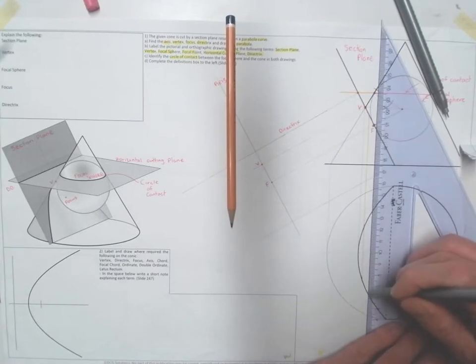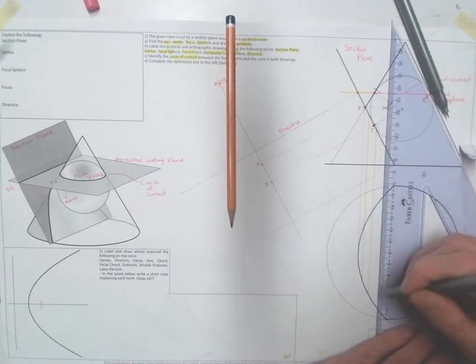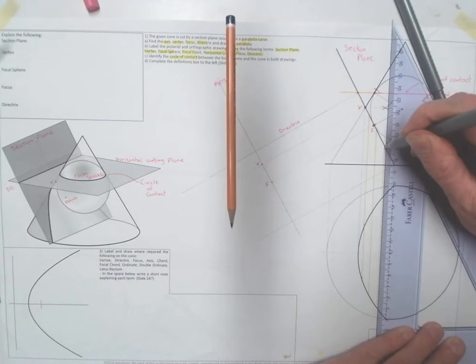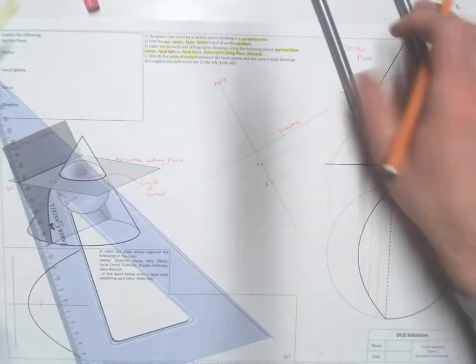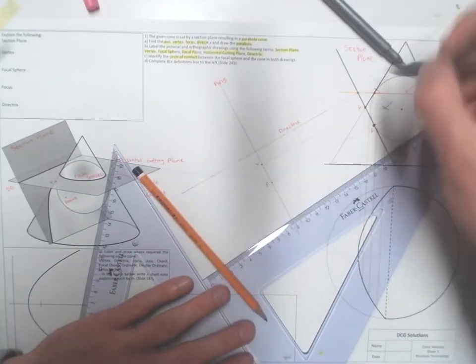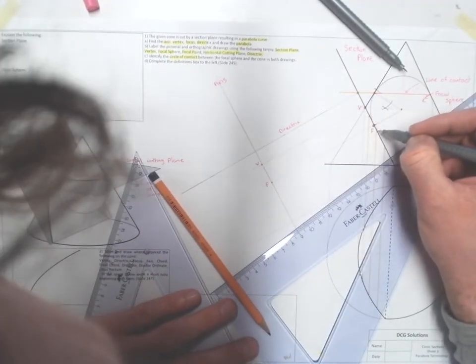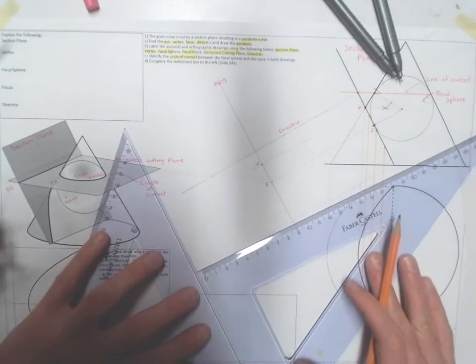I'm going to take points there and there. So that's probably enough. So now what do I do? I project those points down. Mark them in pink. Project those down.